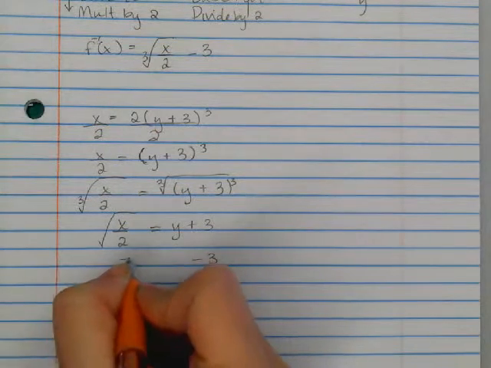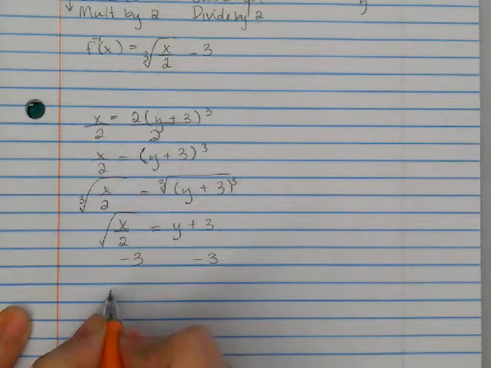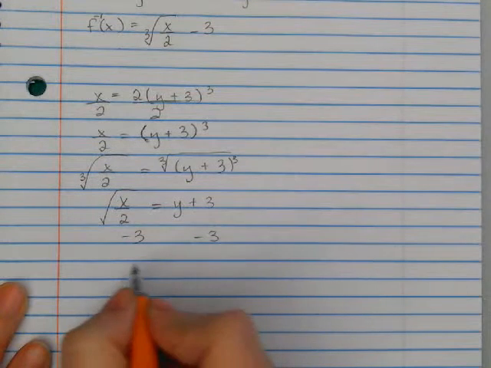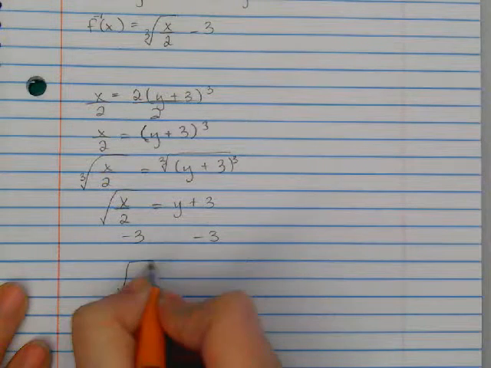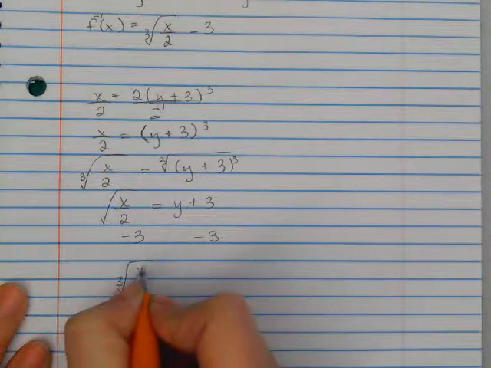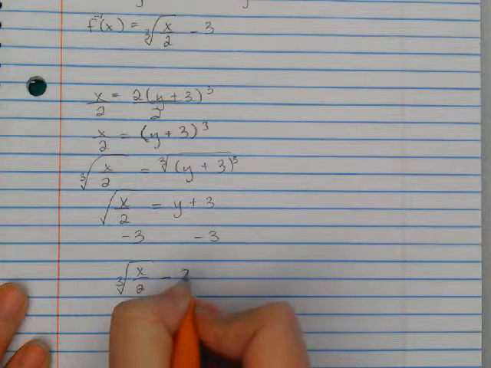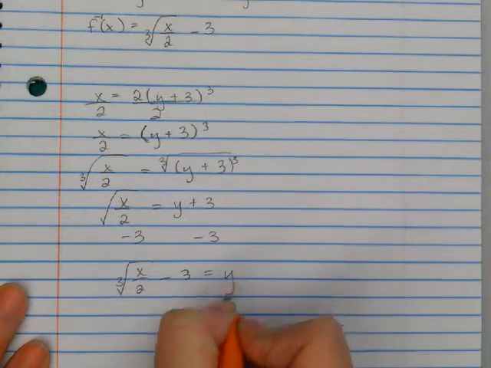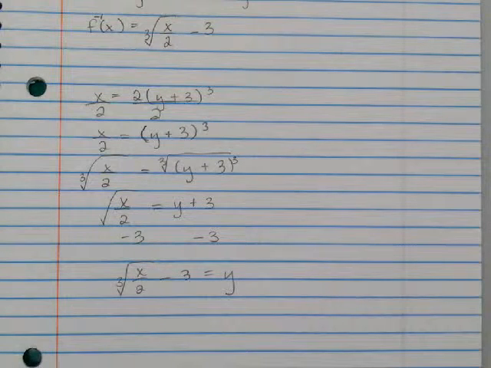So there's a way to check your inverse function, and basically you can use pretty much any number. Is anybody still writing this part? Okay. So my original function was 2 times x plus 3 cubed.